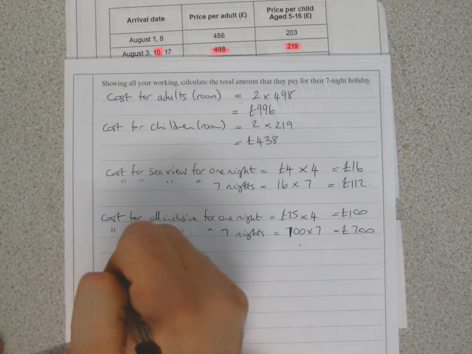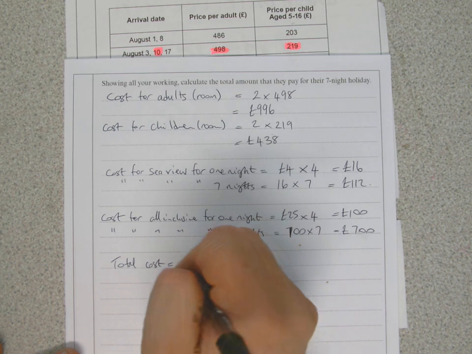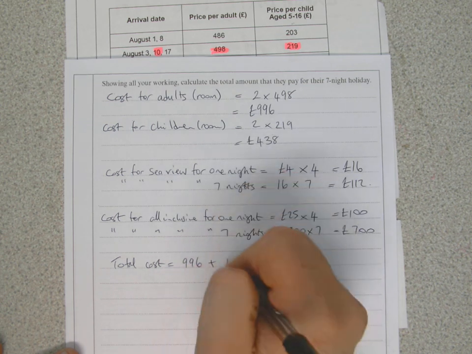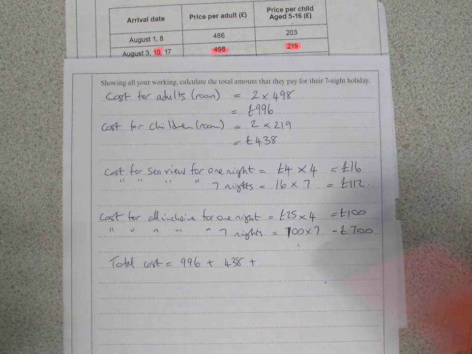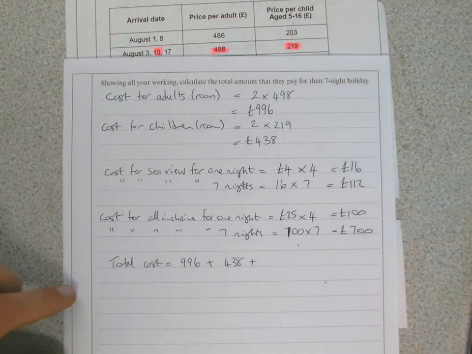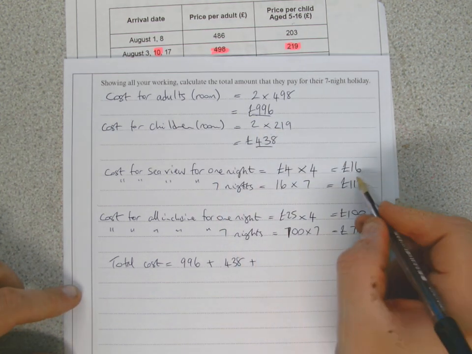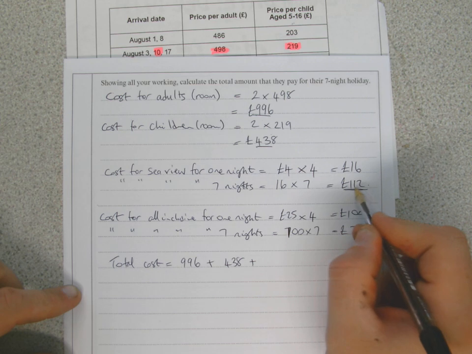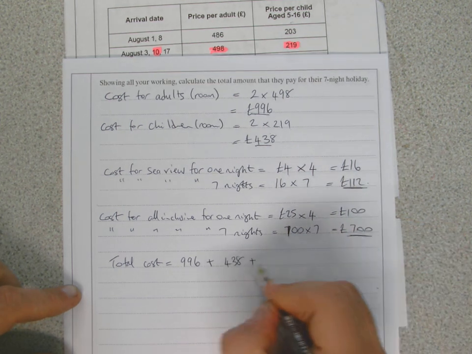So you can say total cost. Well, we take that figure for the adults, 996. For the children, 438. Let's be careful now which one we need here. I better be careful not to highlight, because we don't want to highlight our work in an exam. We highlight the information, but our work needs to be clear. So I'll just underline perhaps the key values I need to add. So the 7 nights there, of course, for the sea view, and then the £700, the all-inclusive.